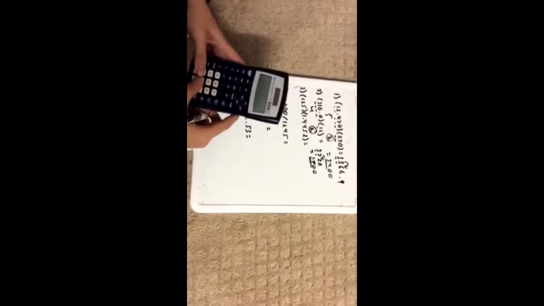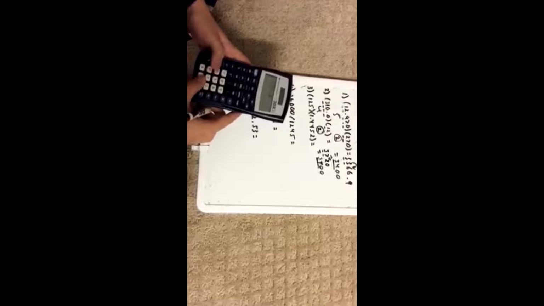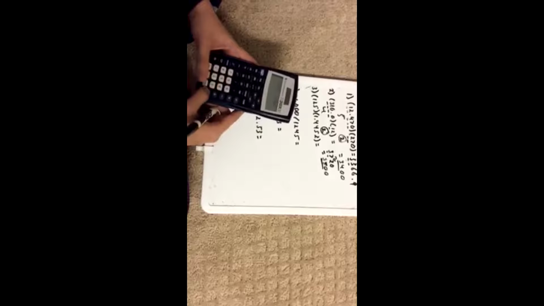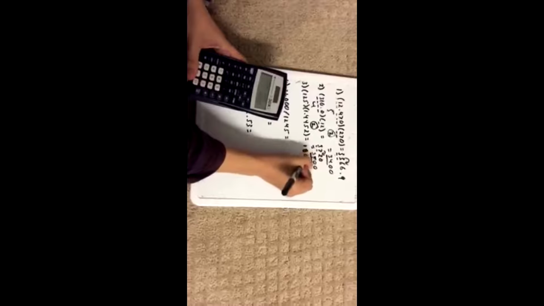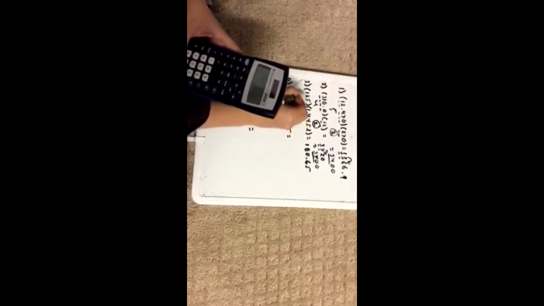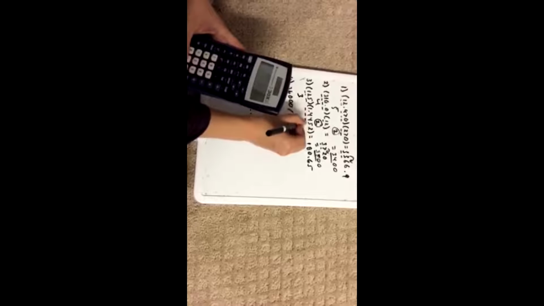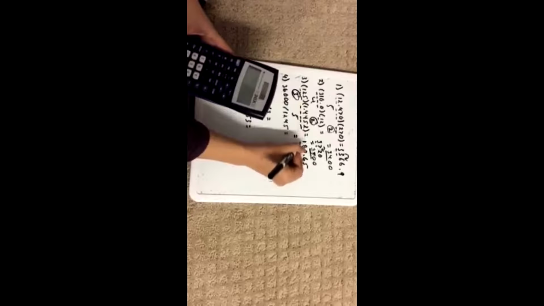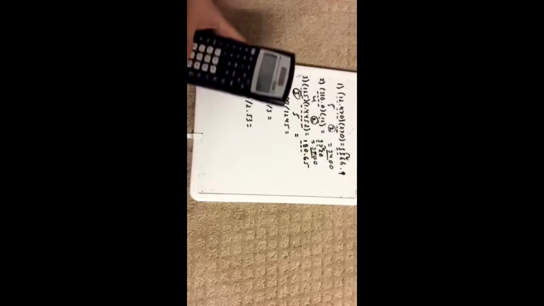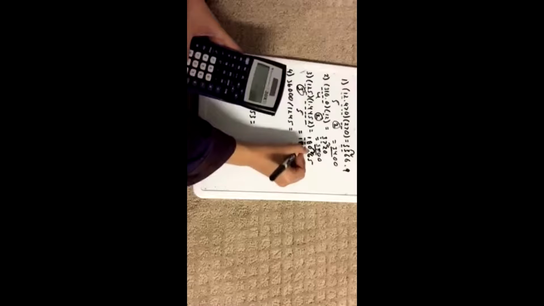Number 3, 125. You will get 1. Then you count significant figures. 1, 2, 3. 1, 2, 3, 4, 5. The least amount, your answer will come out as 181.